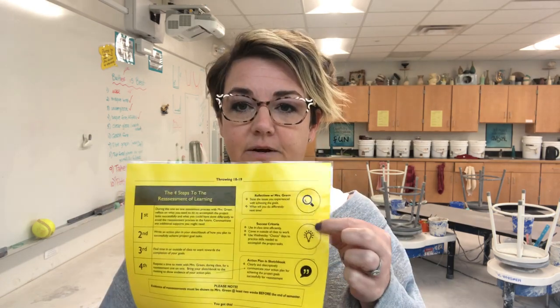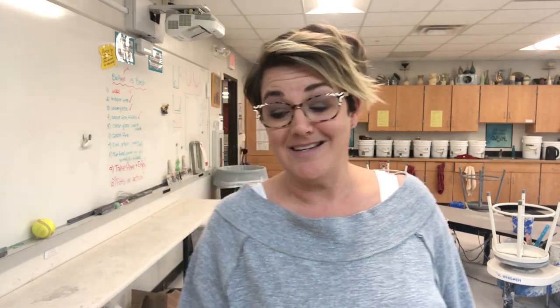We also have right here with the light bulb, success criteria. I want you to use in-class time efficiently, come in outside of class to work, use Wednesday choice days to practice skills needed to accomplish your project goals.